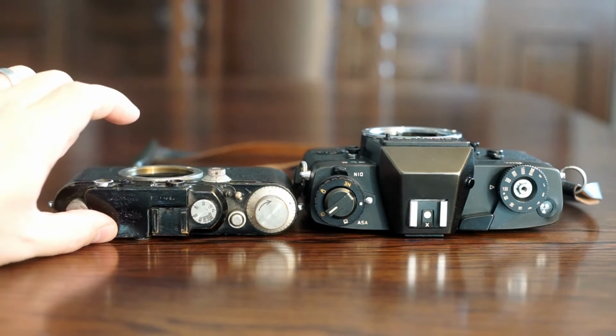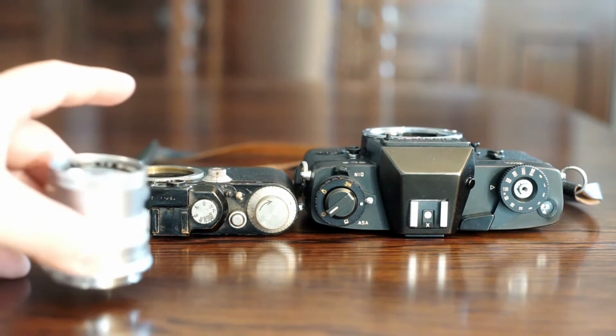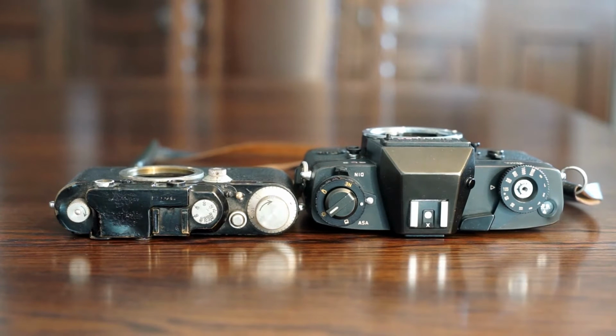Now you see that? That is quite a noticeable difference. And that means we should have differences on the lenses. So let's talk about this problem first. Because if you have the right adapters, those lenses can be used on other bodies.